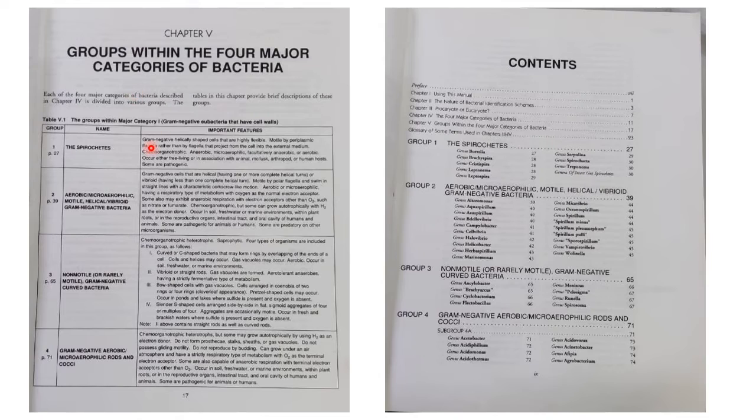So you can see more detailed information about each particular group is also given. There is a table you can see here. I am not going to discuss the important features of all those 35 groups because it will take too much time. You can compare the contents given here. There are 5 chapters, and after the 5 chapters you get this index, where the first group is of spirochetes, and their important features are mentioned in short.